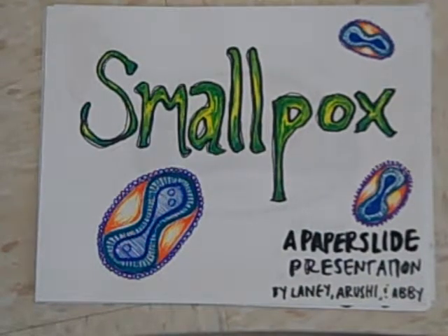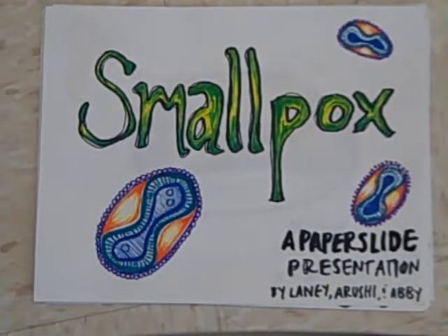Smallpox is one of the most infamous viral diseases in human history. It is known for causing highly lethal infections and ravaged society up through the 20th century.